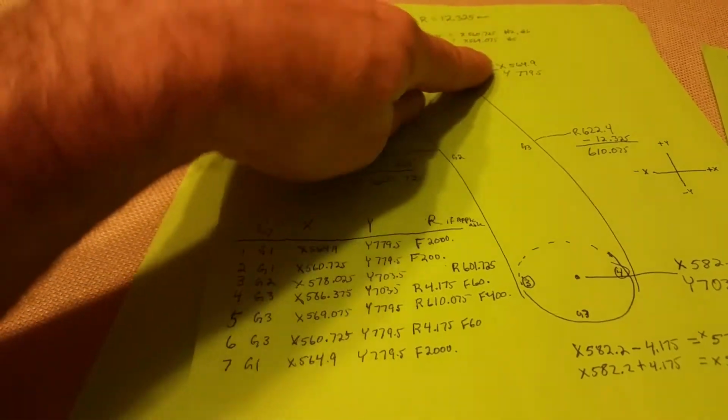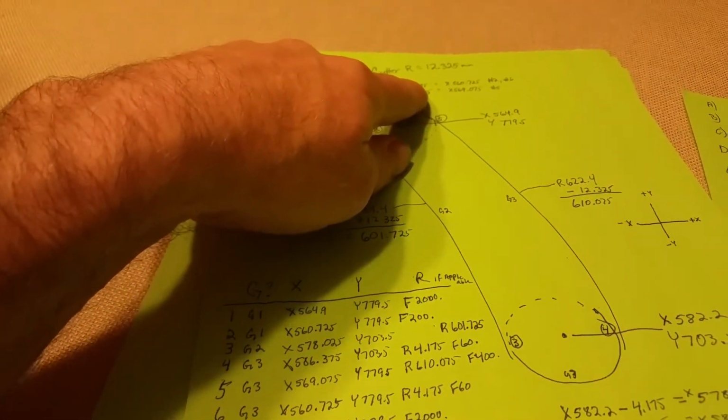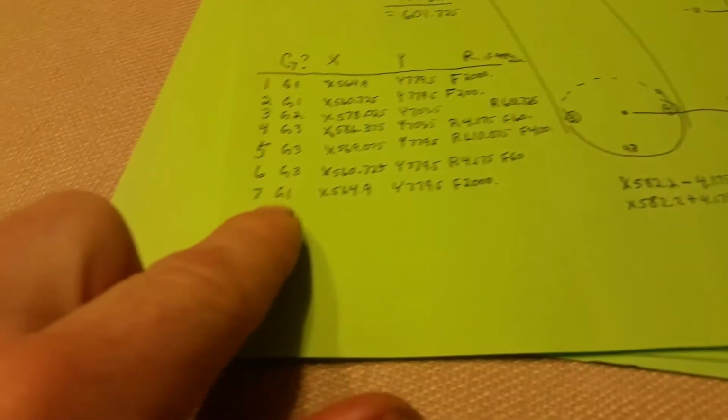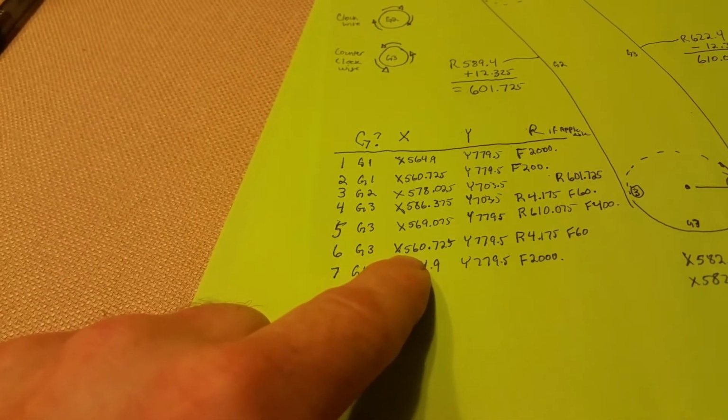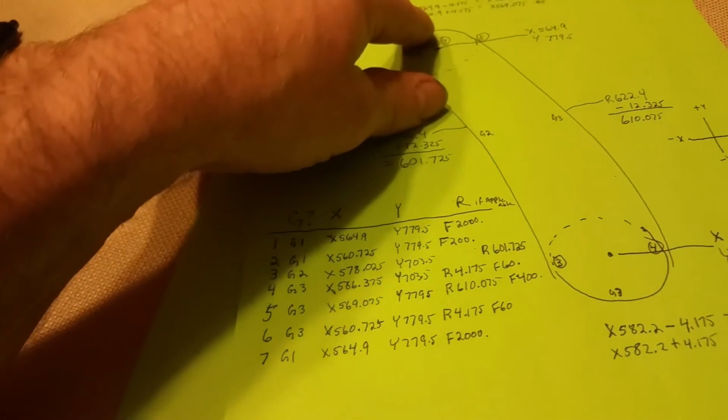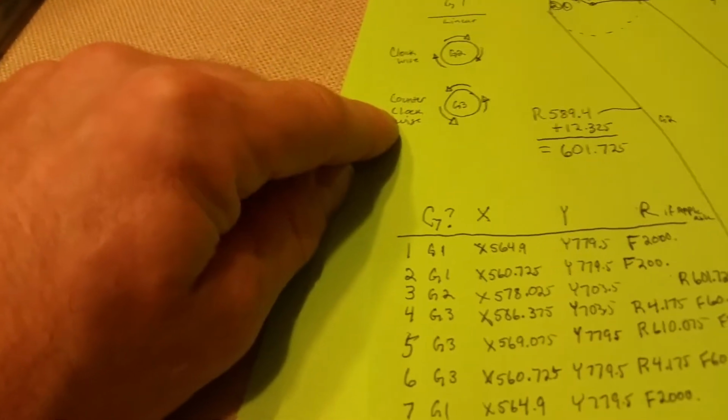564.9 minus 4.175 for number 6 is 560.725. It's a G3 move again, counterclockwise.